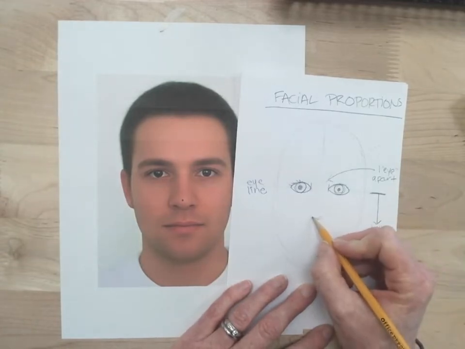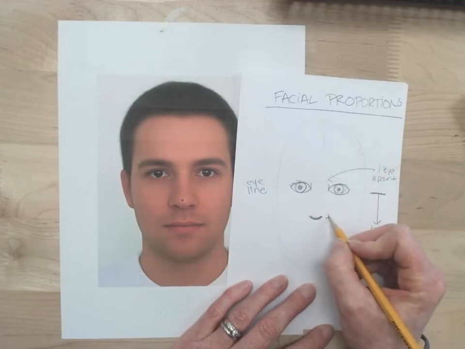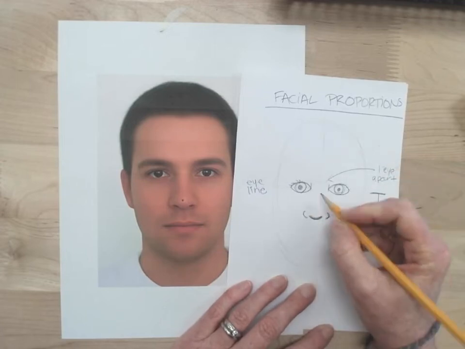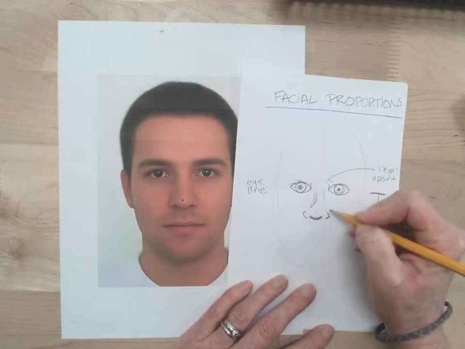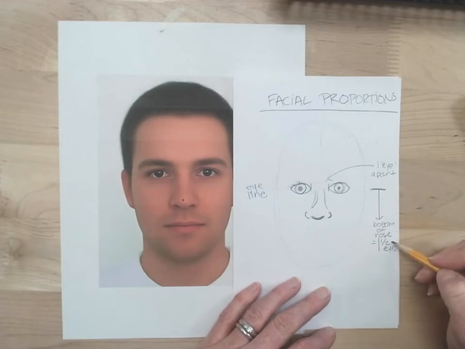Just do a quick scribble for a nose in here. We're just doing proportions. So bottom of the nose, sort of, you've got these sort of nose flaps there. Maybe you want to draw like the bridge of the nose, nothing perfect. Okay? Go ahead and pause the video and fill in your nose and make sure you make note of the measurement.